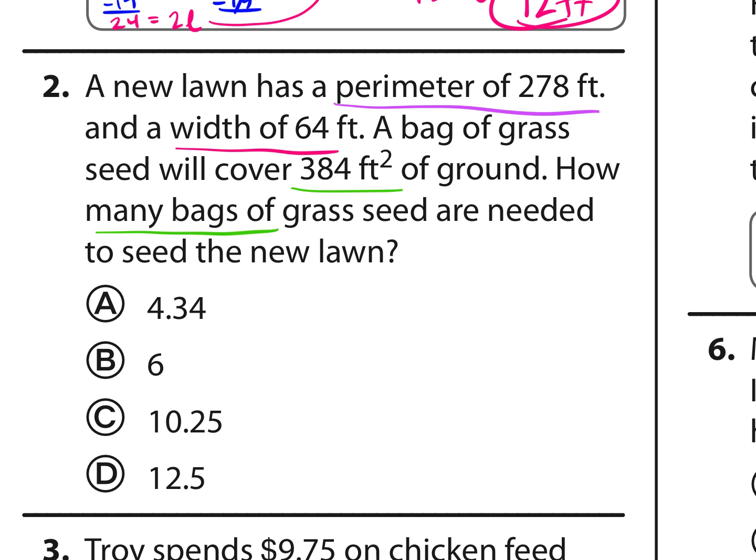So here's the first step. We're going to use this formula. The perimeter is equal to twice the length plus twice the width. We know the perimeter is 278. We don't know the length, but we do know the width is 64 feet. So I'm just going to simplify this, and we're going to solve it for L.